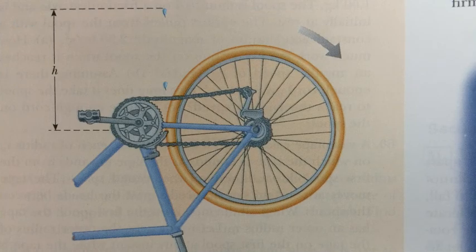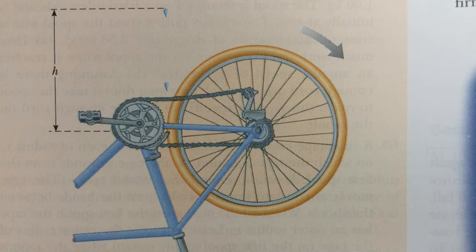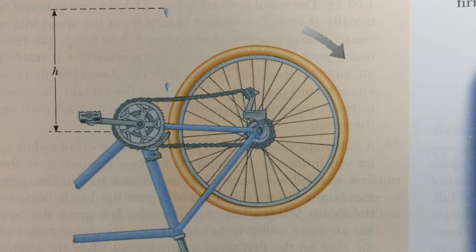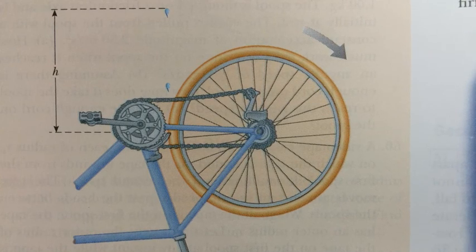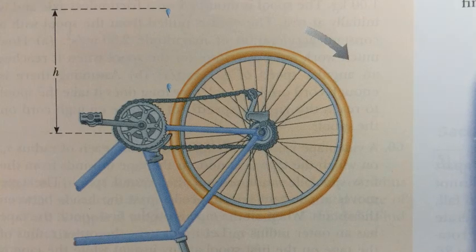From this figure, we can see that the water droplet goes off the bike at a point where it flies straight up and down. It does not go side to side, and it goes up the height and then comes down.